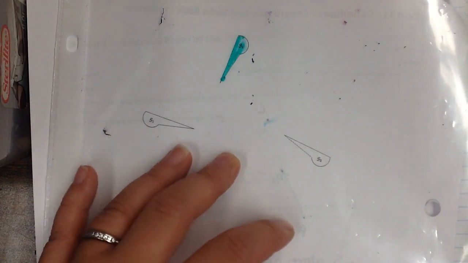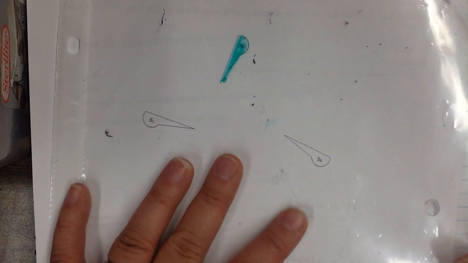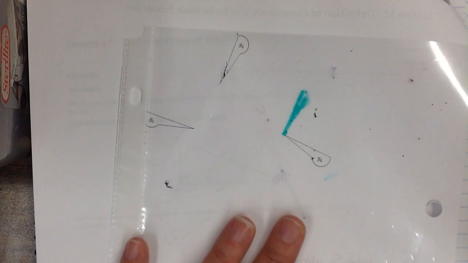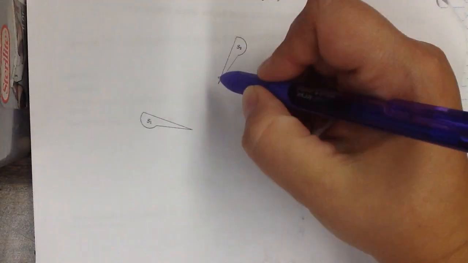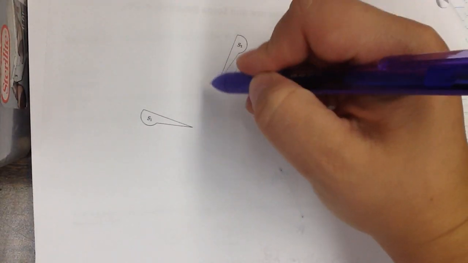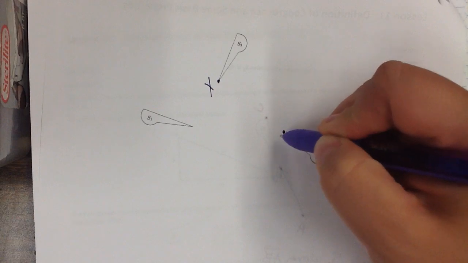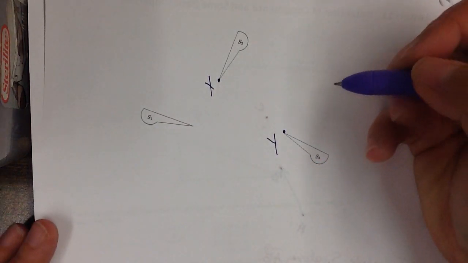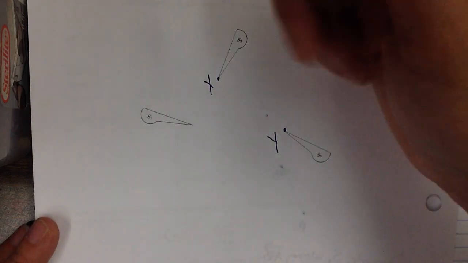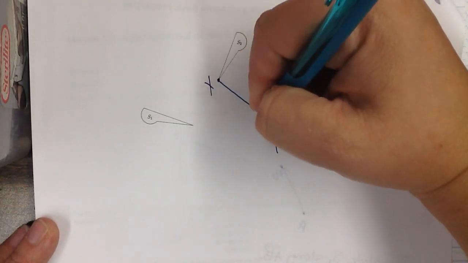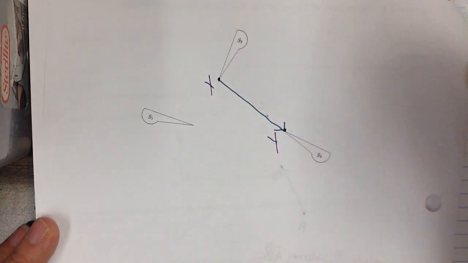Okay, I have my transparency, and I know I would translate it so that the points meet, just like that. I don't have any points yet, so I'm going to go ahead and do that right now. I'm going to label this X, and I'm going to label this Y, and I'm going to put a vector in there and call it vector XY. Okay?